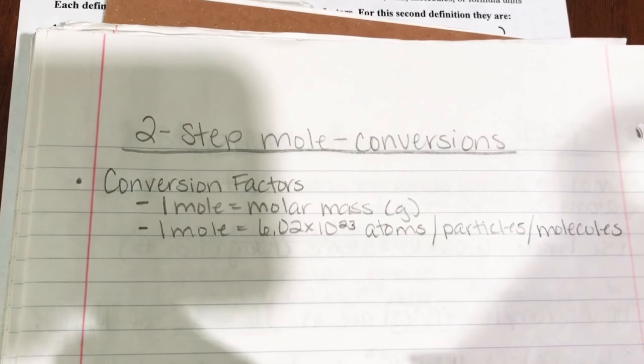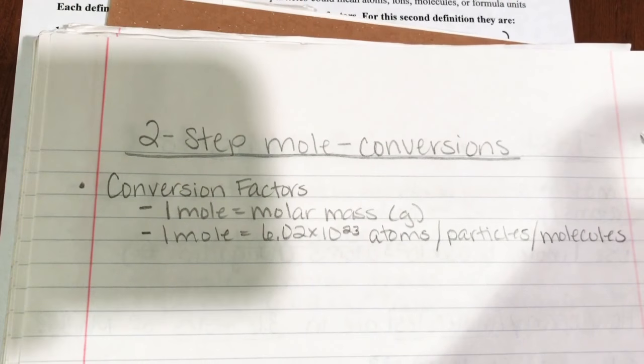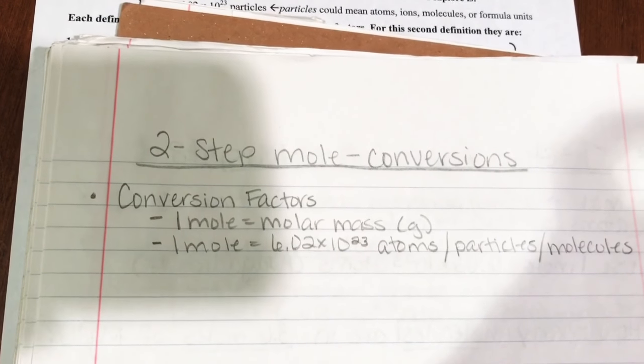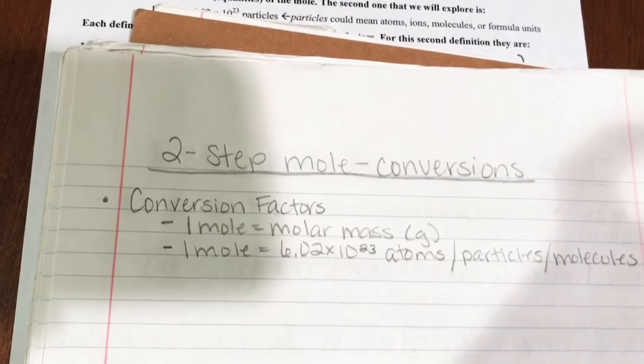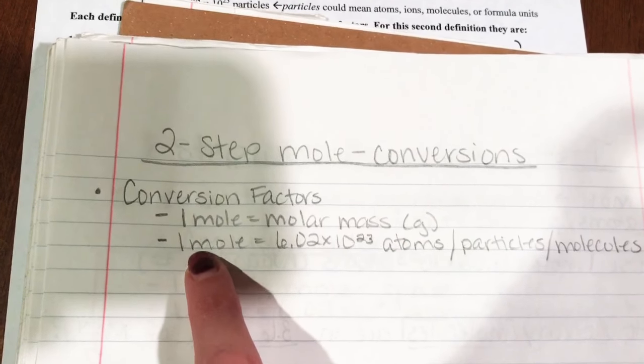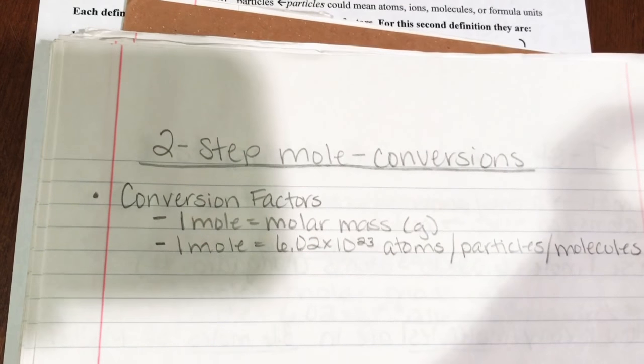Anytime you start with grams and have to go to atoms or molecules or particles, or if you start with atoms and have to go to grams, it's going to be a two-step problem. The mole is kind of the bridge between grams and atoms.